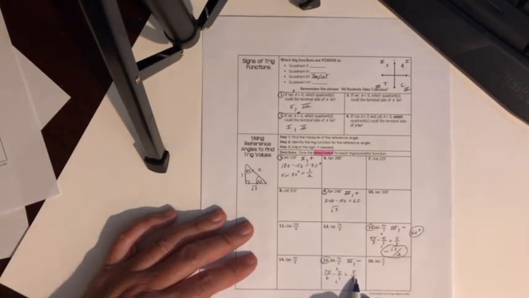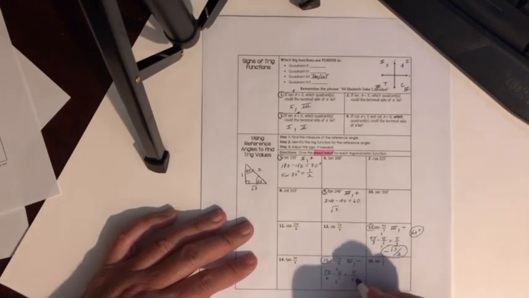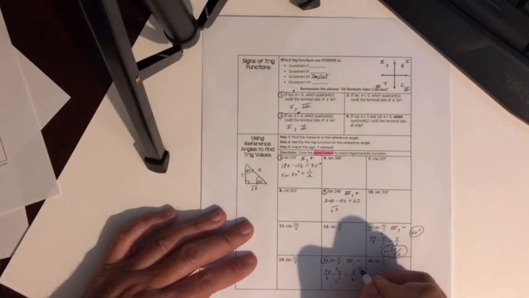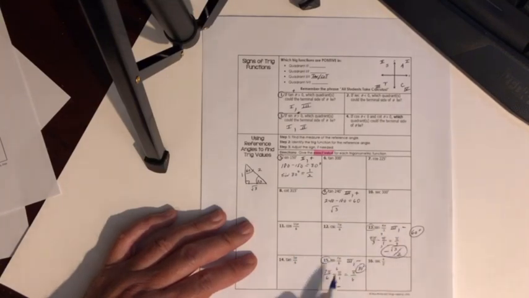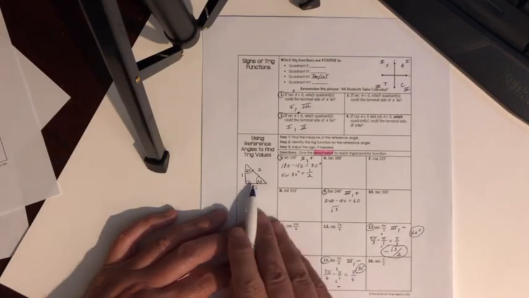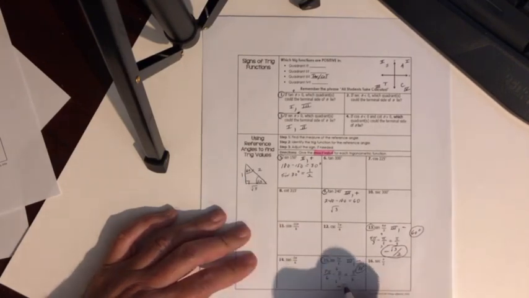Well, isn't pi over 6 30 degrees? Because 180 divided by 6 is 30. My answer is going to be negative, so I'm looking for the sine of 30. That's easy, that's 1/2, but it happens to be negative. So it's negative 1/2.